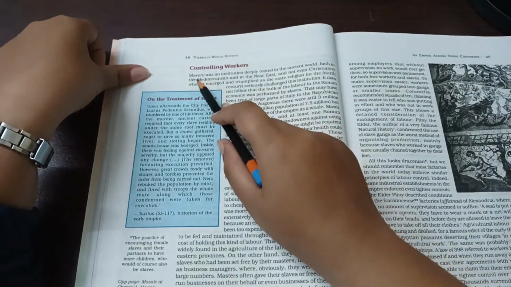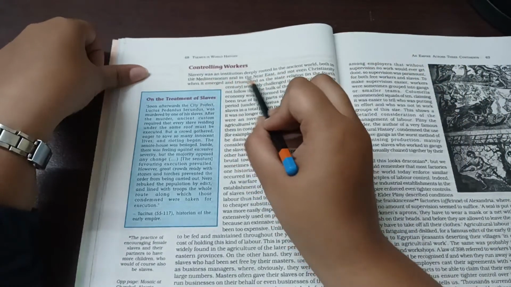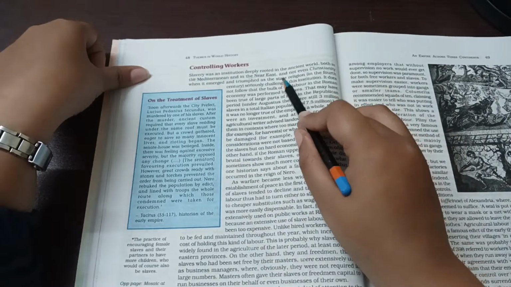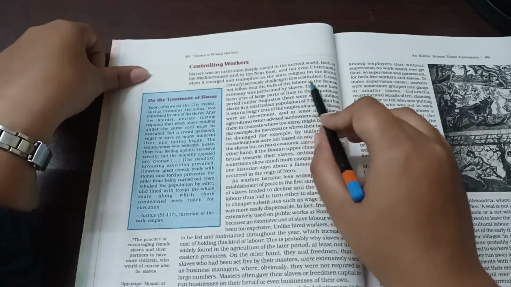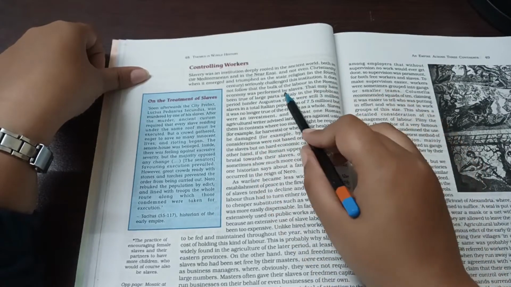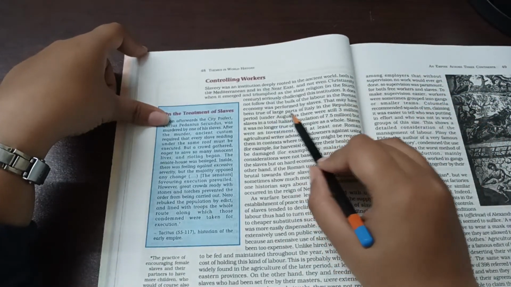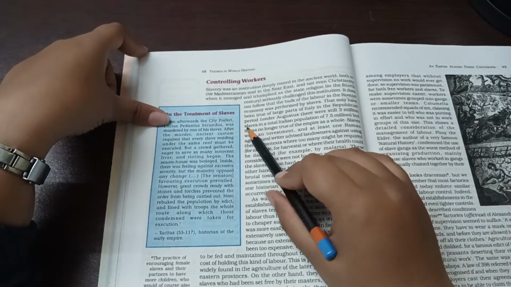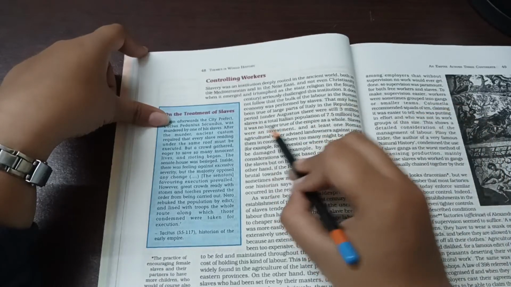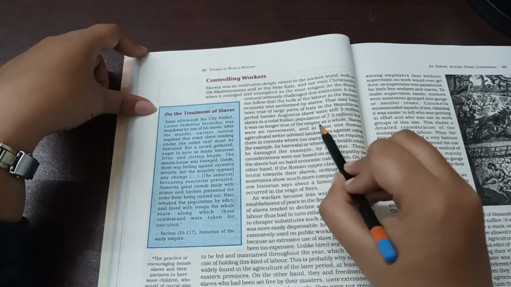Controlling workers. Slavery was an institution deeply rooted in the ancient world, both in the Mediterranean and in the Near East, and not even Christianity, when it emerged and triumphed as the state religion in the 4th century, seriously challenged this institution. It does not follow that the bulk of the labor in the Roman economy was performed by slaves. That may have been true of large parts of Italy in the Republican period. Under Augustus, there were still 3 million slaves in a total Italian population of 7.5 million. But it was no longer true of the empire as a whole.